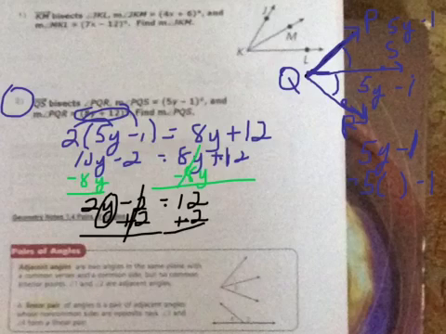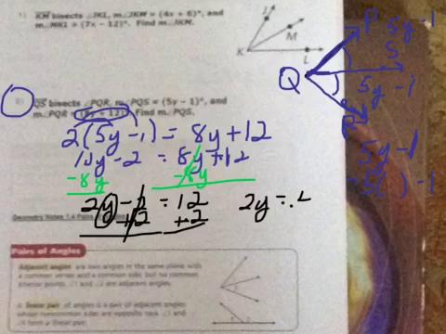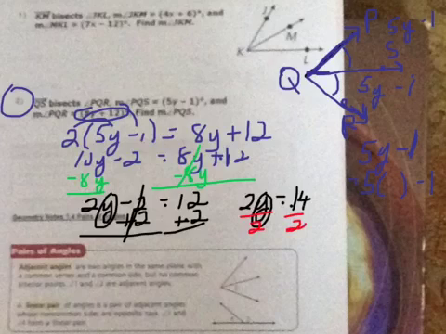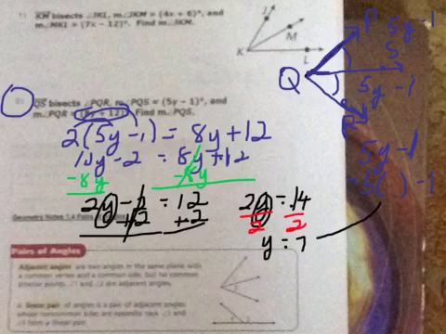So that gives us 2y on the left side and 14 on the right side. If I want to solve for y, I could say, well, if 2y is 14, to get y by itself, let me divide both sides by 2, and I get that y is 7. Now that's not the answer, but what I am going to do is plug 7 in right here to get my answer. 5y minus 1 would be 5 times 7 minus 1. 35 minus 1 would be 34.